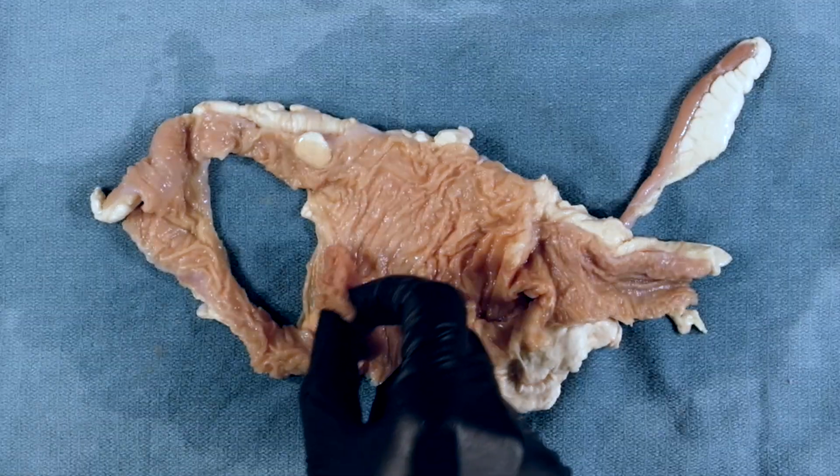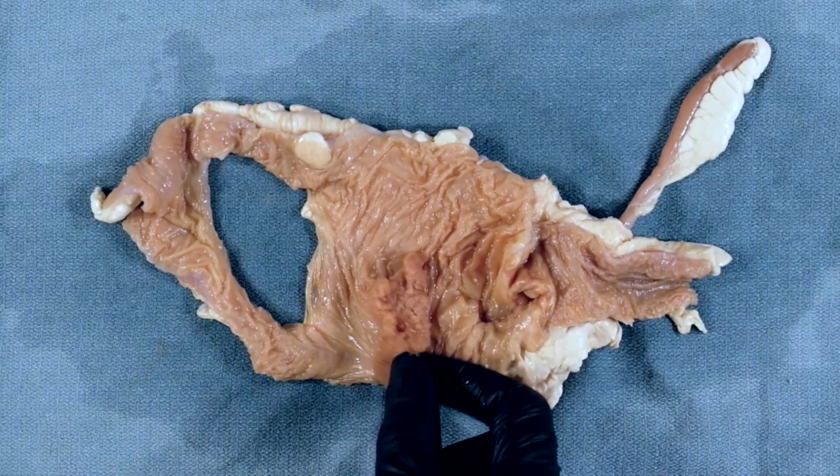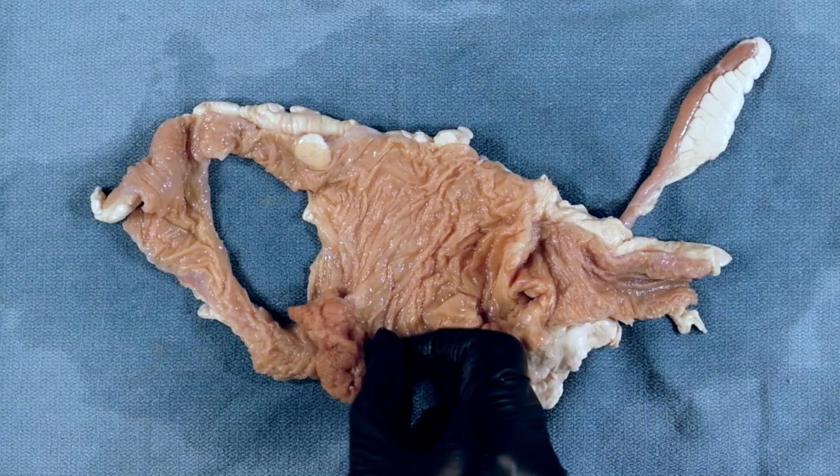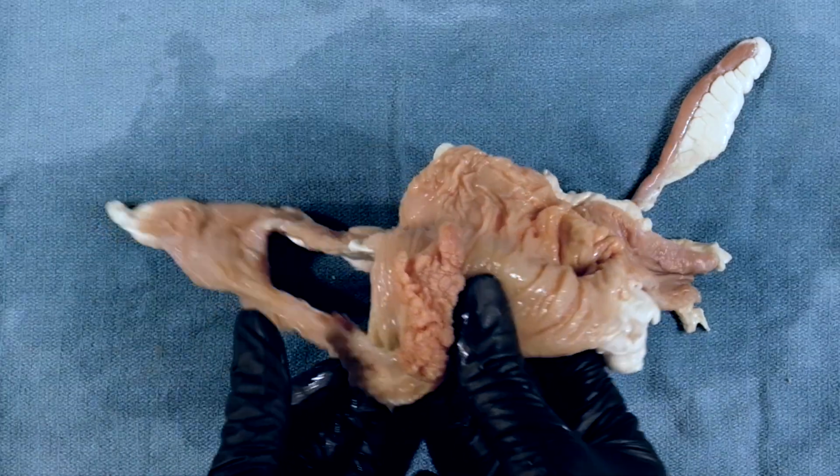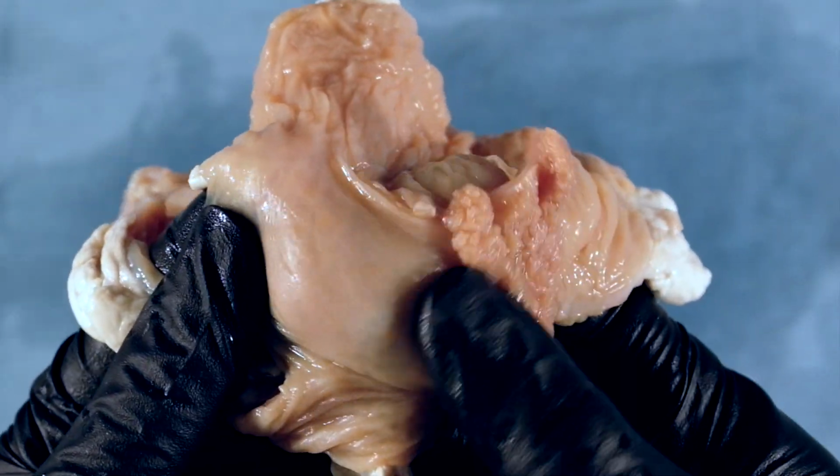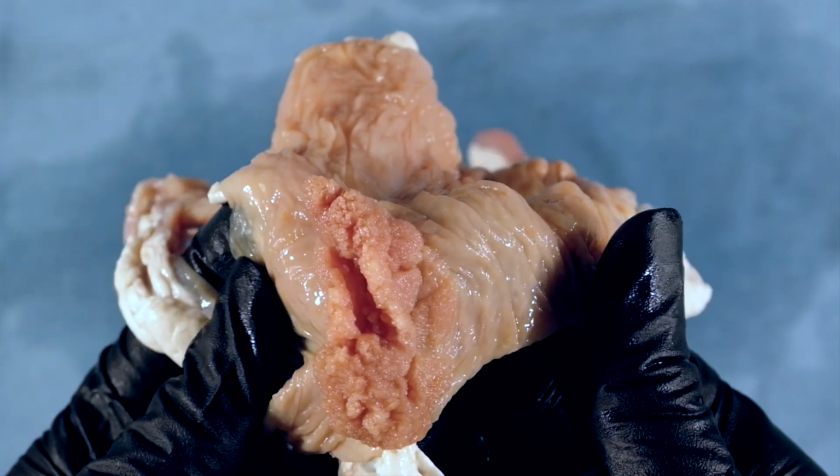In the colonic portion of the specimen, there's this single large polyp. This is a sessile polyp, which means that it has a broad-based attachment to the mucosa. Sessile polyps are more common in the right colon, as we have here.